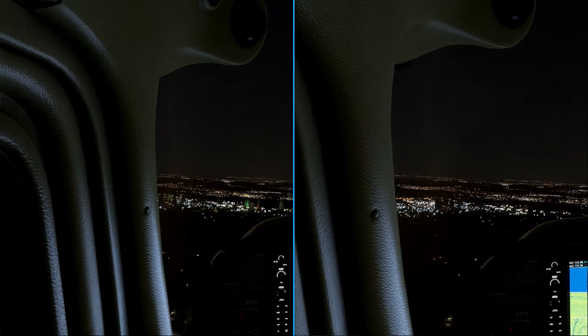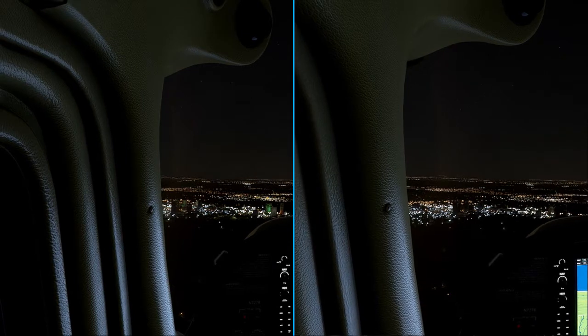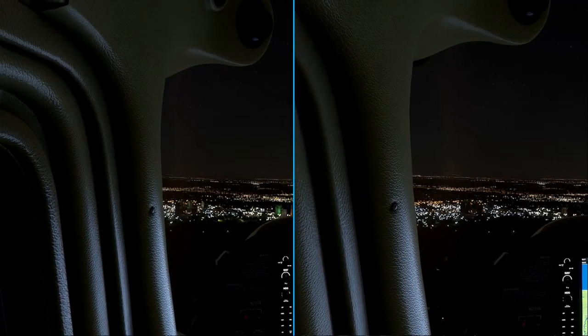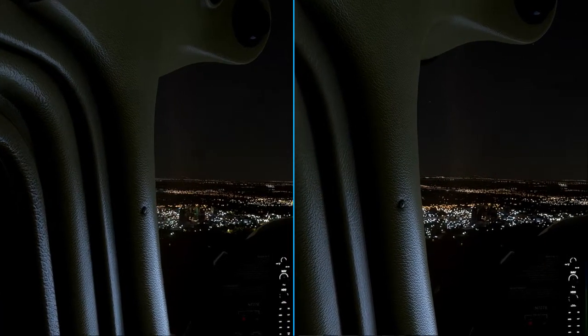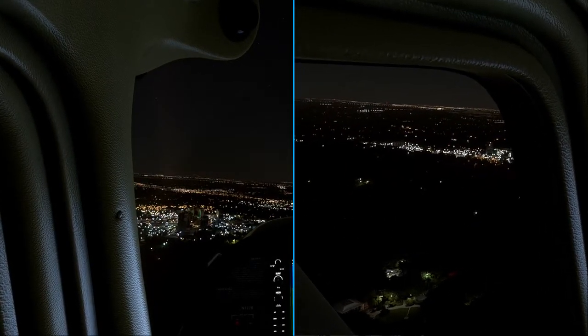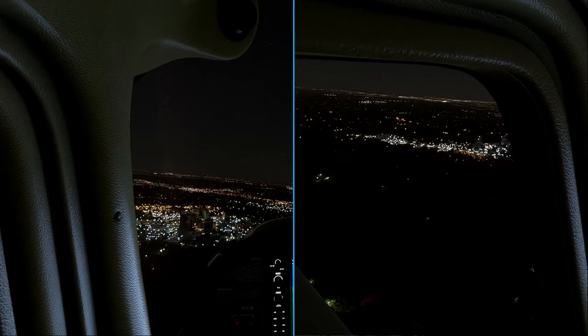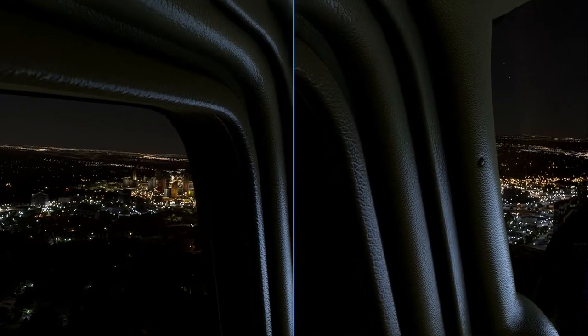Okay, we're getting a little bit closer to the buildings, and you can see a little bit of light on some of the buildings on the left-hand side, whereas on the right-hand side, all the buildings are dark. There's a little bit better view on the left where you can see some of the colors.